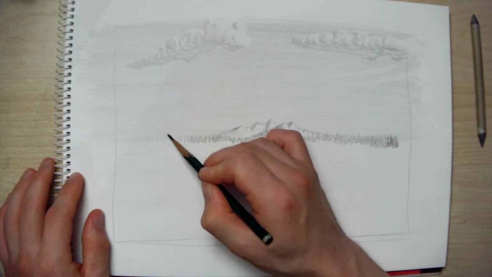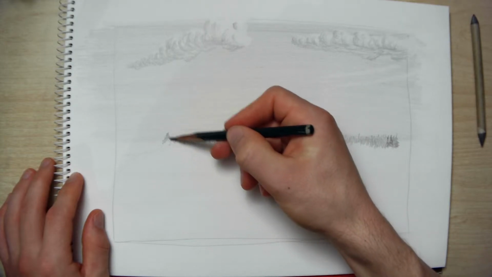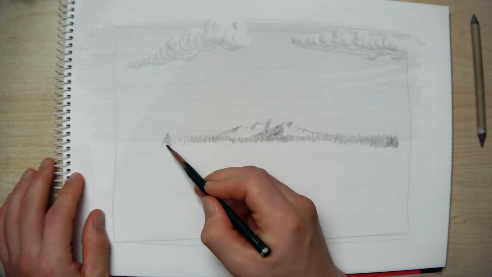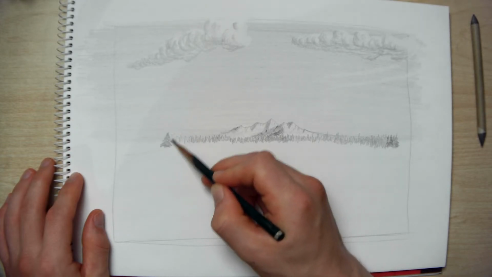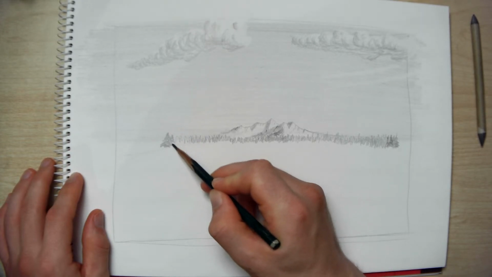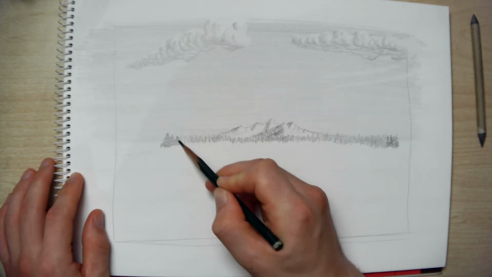And over here, we start to see individual trees. Maybe like this.